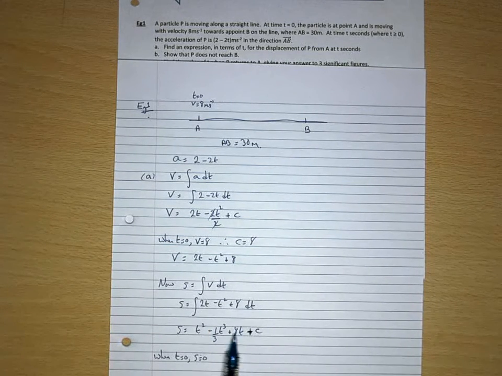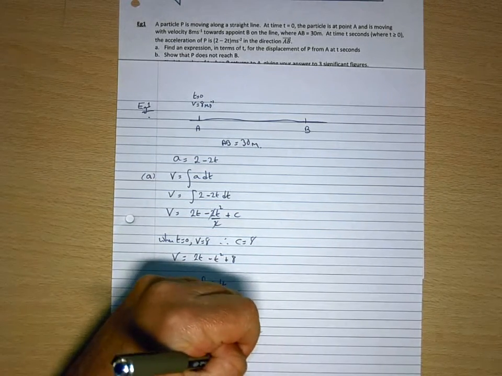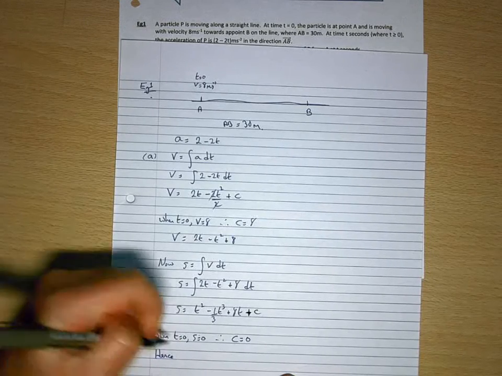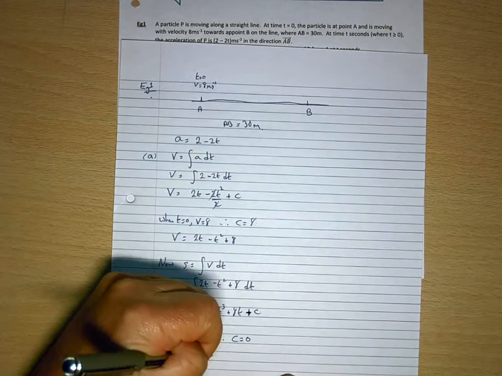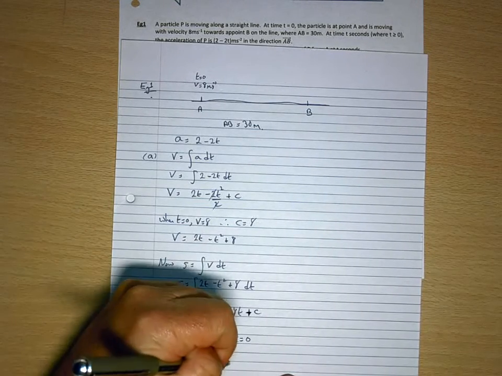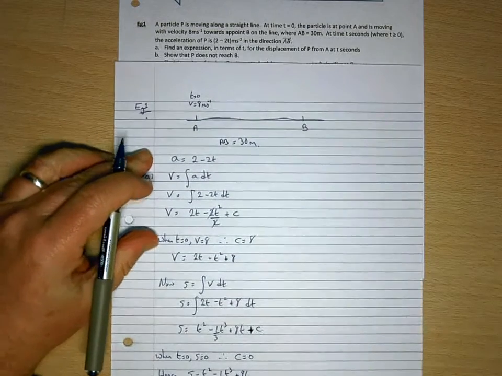So therefore, c is 0 because each part of that expression has a t in it, which will be 0. So therefore, c equals 0, hence s equals t squared minus 1/3 t cubed plus 8t.